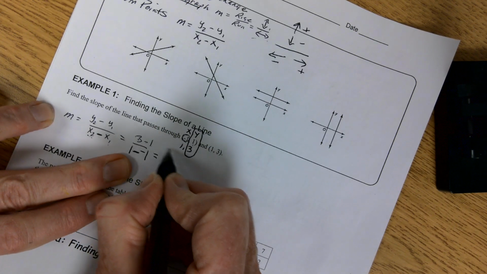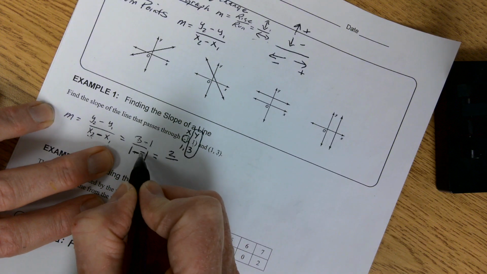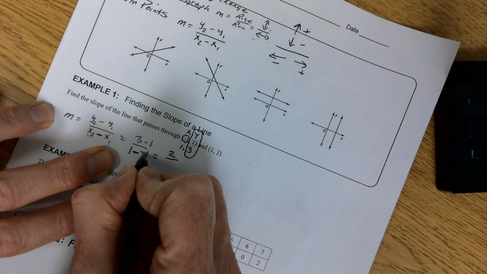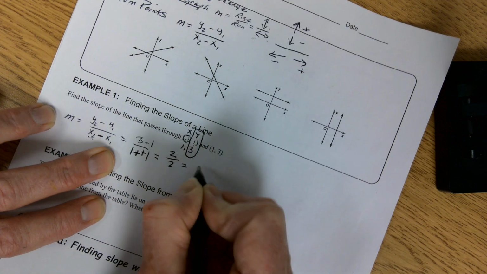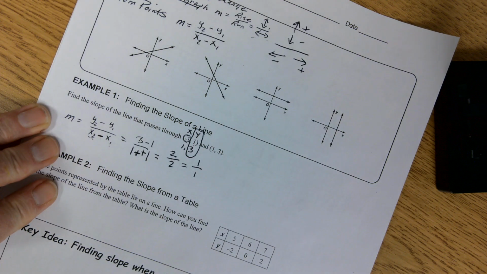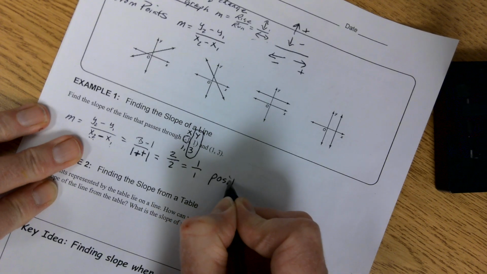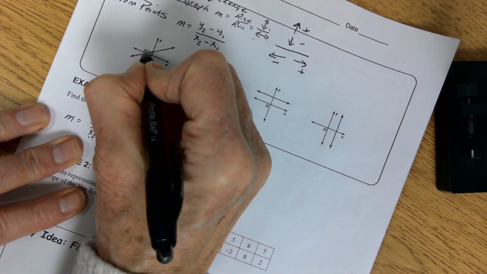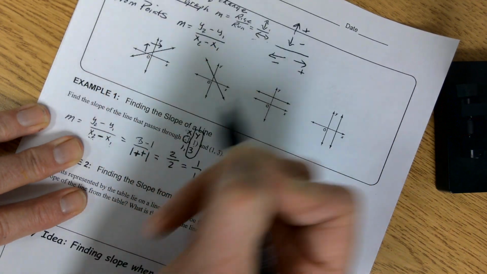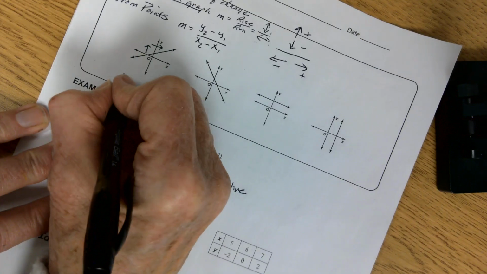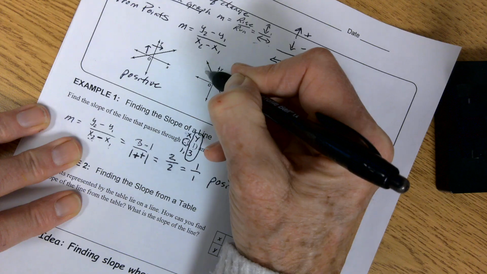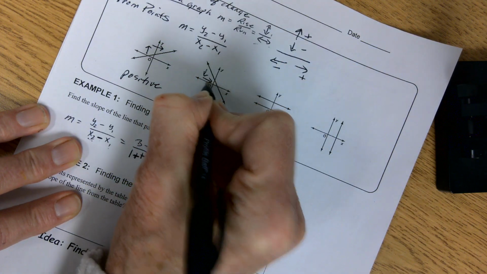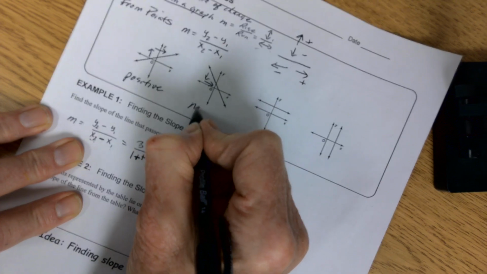Okay, 3 subtract 1 is 2. Subtract a negative means to cancel the negative, remove the negative. These cancel each other out. You get 2 over 2, which is 1 over 1. Okay? That is your slope. This is positive. Now let's talk about what that means. Positive slope is always going up to the right. That's what positive slope does. Negative slope is always going down when you go to the right. Okay, this is negative slope.